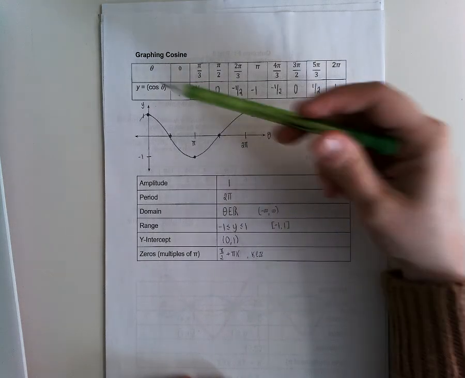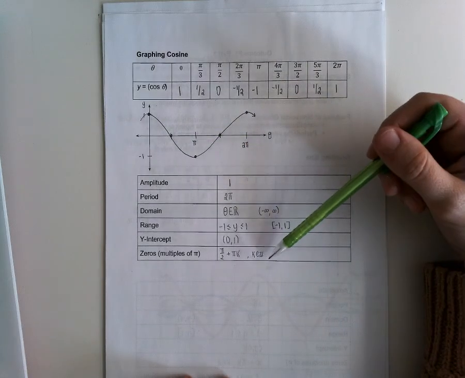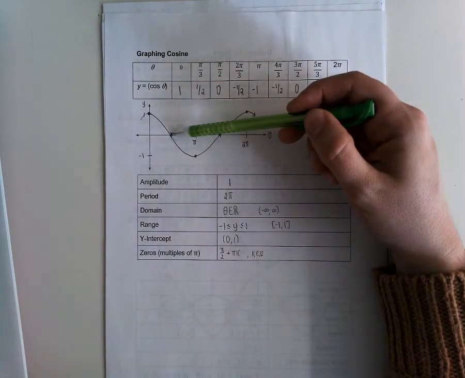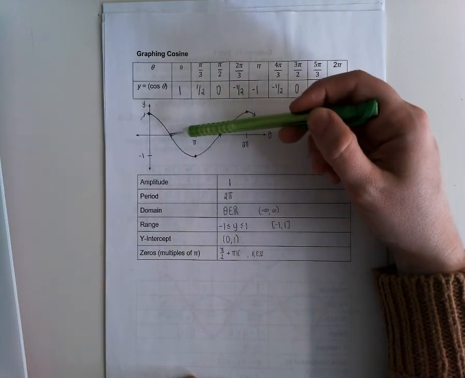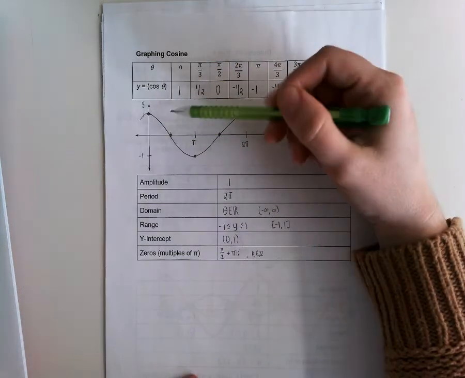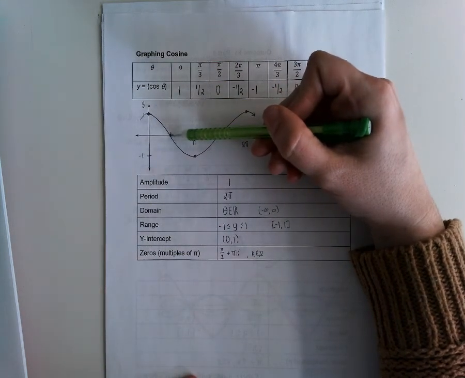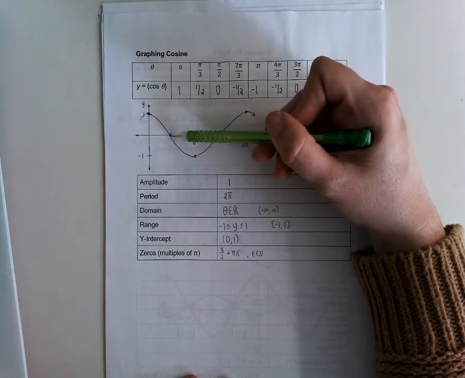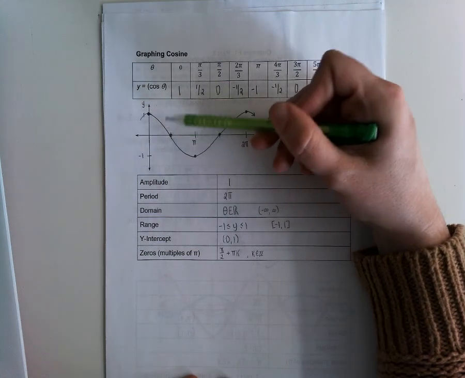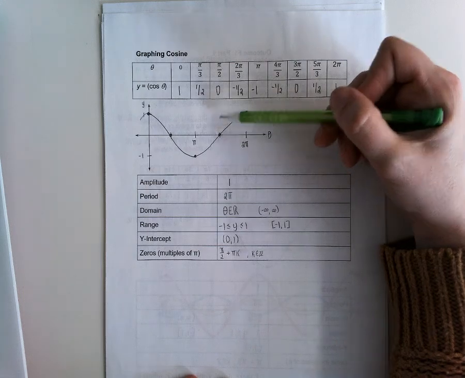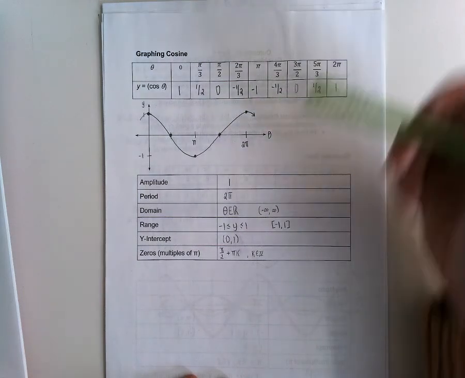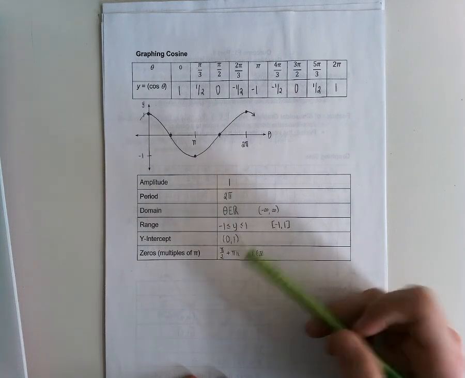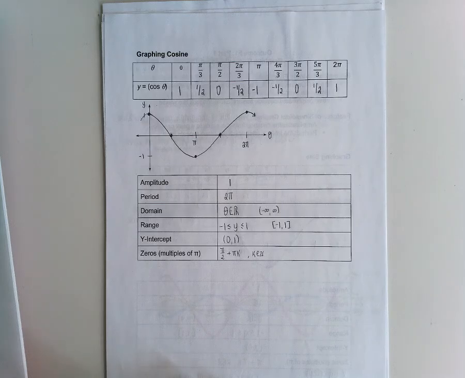Our y-intercept is now 0, 1. And our zeros now, instead of being at intervals of pi, they're actually at intervals of pi by 2. So here, sorry, I should restate that. The first intercept is at pi by 2, but they are still spaced out by pi. So we have an intercept at pi by 2, and then at 3 pi by 2, another one would be at 5 pi by 2. So these are at multiples of pi, but they start at pi by 2, instead of with the sine graph, where they start at pi.